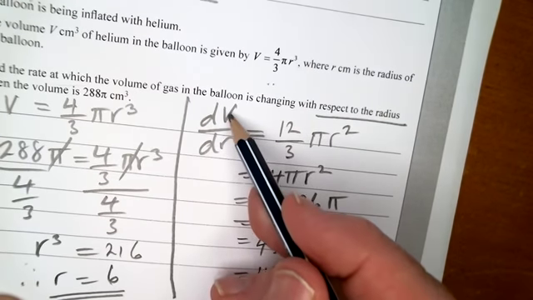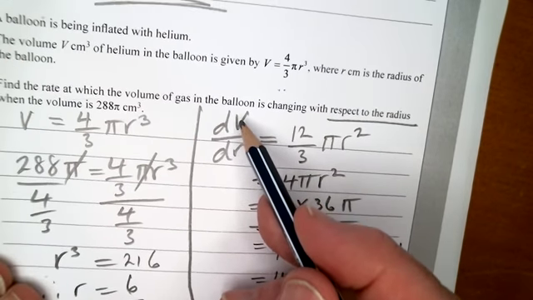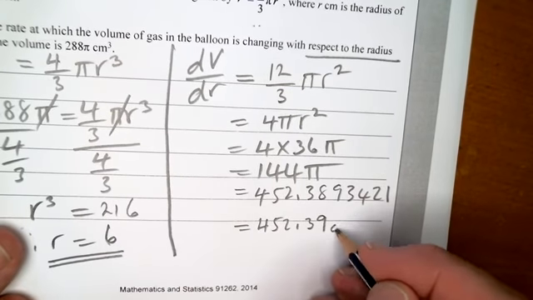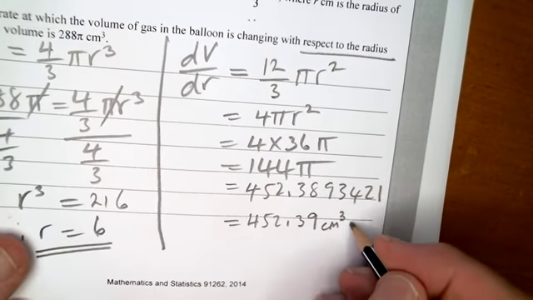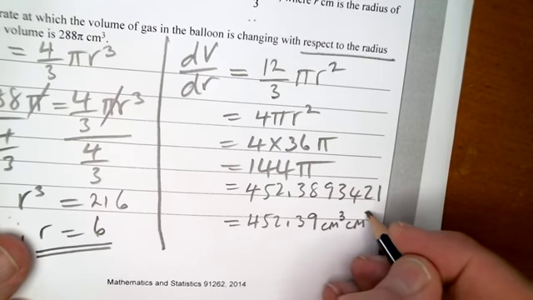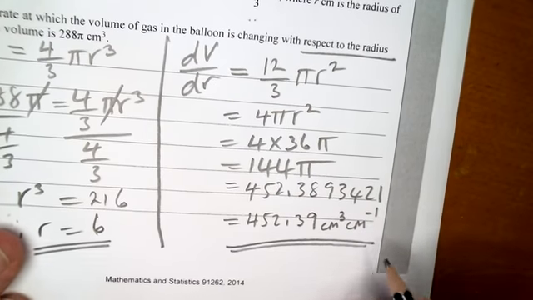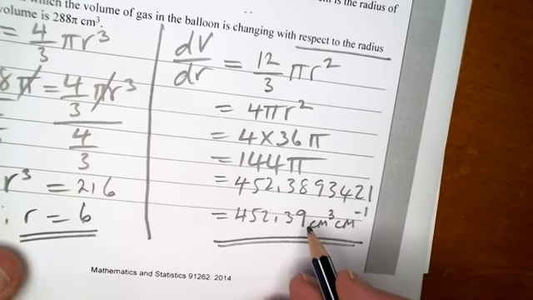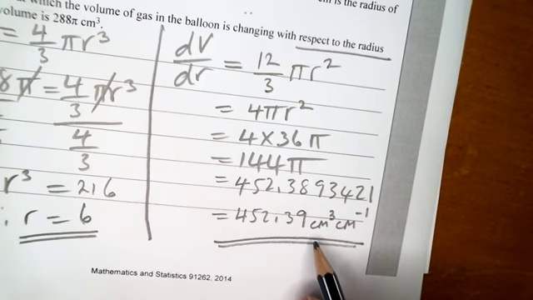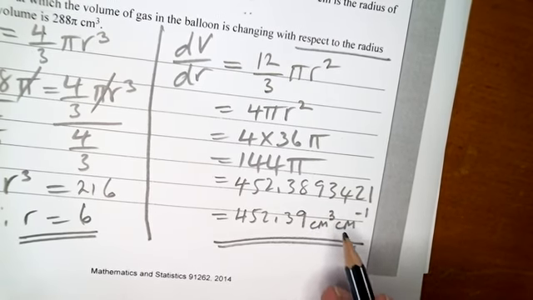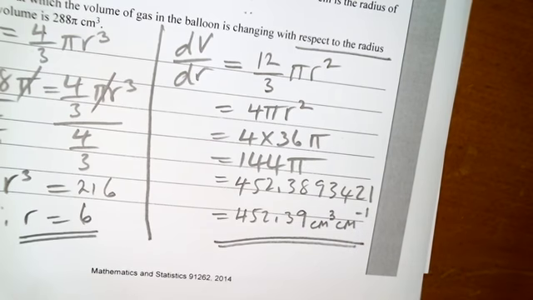Now, this is volume in cubic centimeters, per radius, which is going to be per centimeter. And that's what I would write, so you want a space between there and there. So it's 452.39 cubic centimeters per centimeter. And that would be my answer.